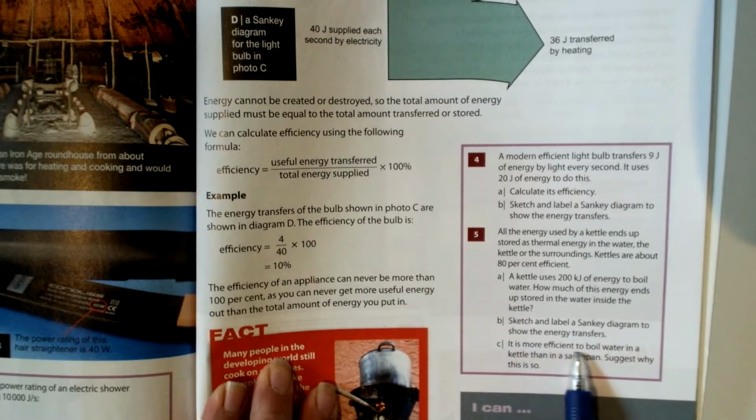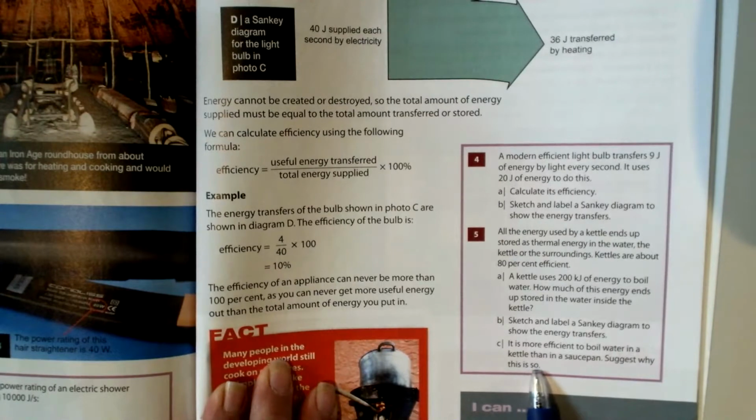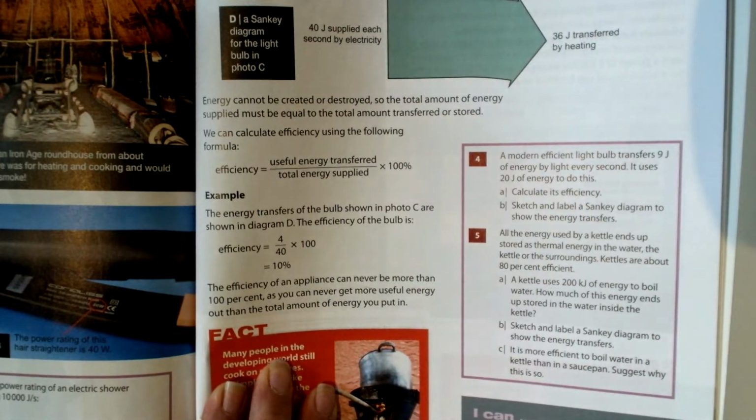And it is more efficient to boil in a kettle than a saucepan. Suggest why this is so. So think about the shapes of the two and how you would boil water in a saucepan, and what that's going to entail.